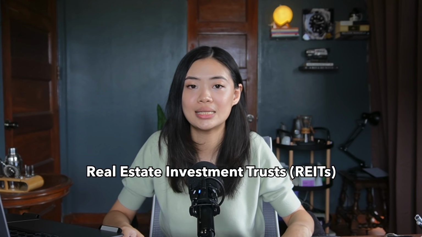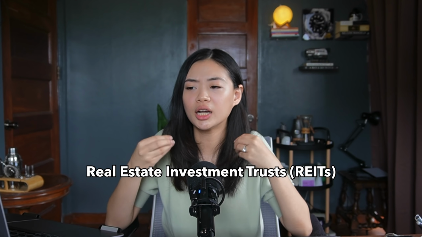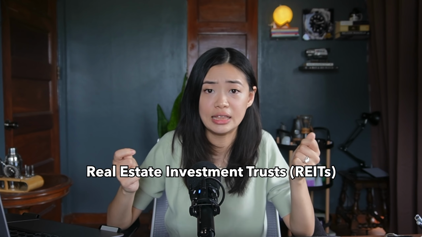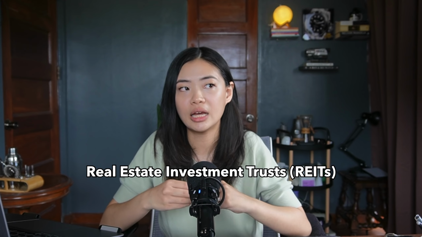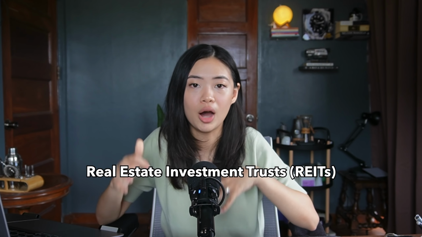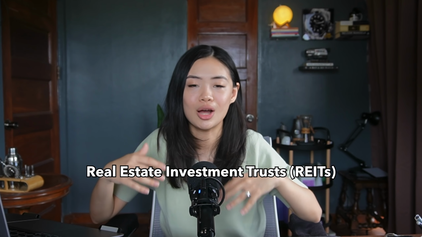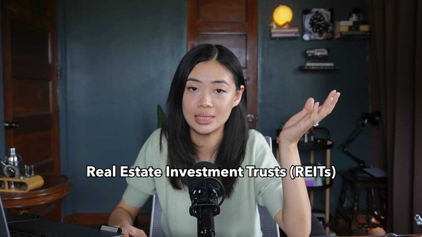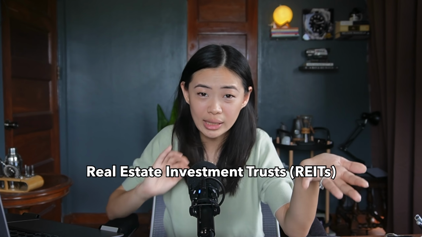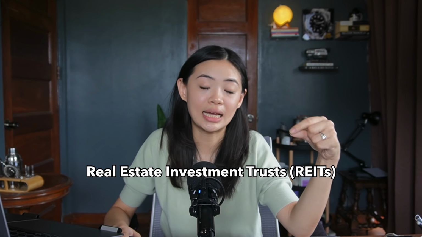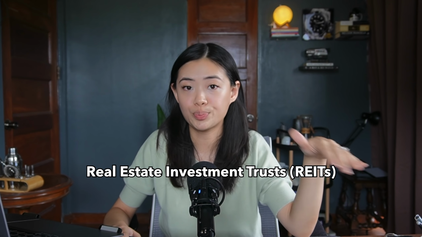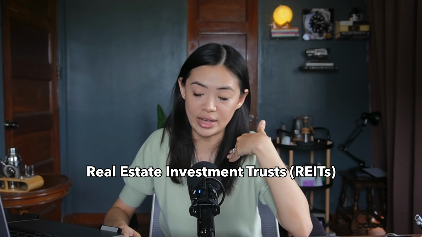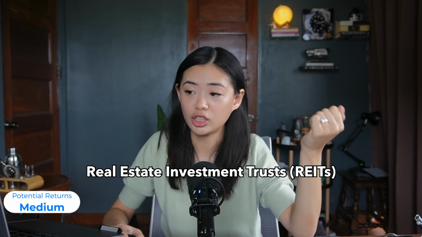Next type of real estate investments are REITs, or real estate investment trusts. So they are like a marriage of real estate and ETF. You can normally trade them in exchanges as well, but instead of investing in bonds or indexes or stocks, etc., they are invested in real estate. So normally commercial real estate. And in the Philippines, 90% of their net income from those properties needs to be dispersed to the owners or the investors. That's us. So potential returns are medium.